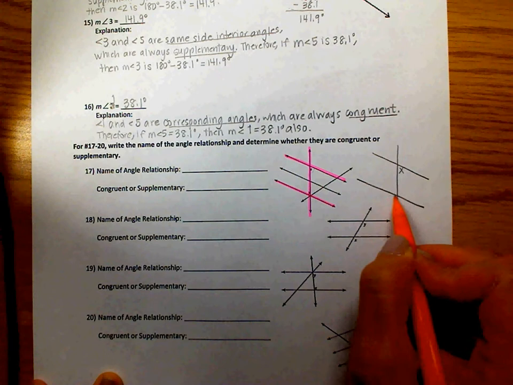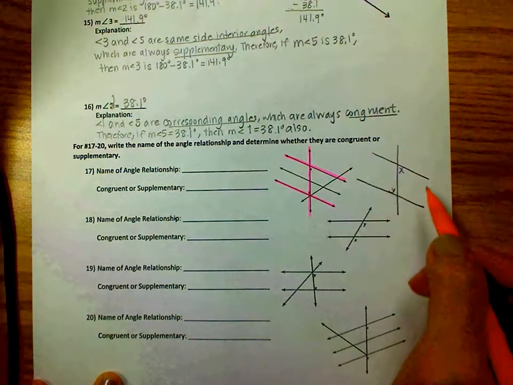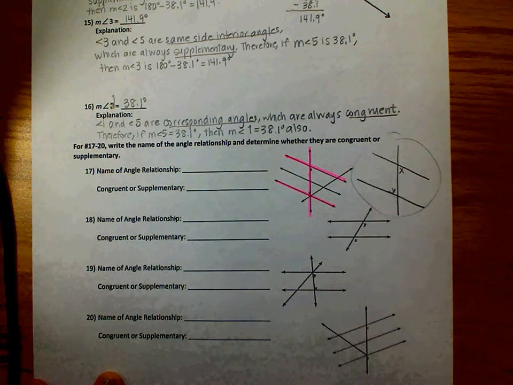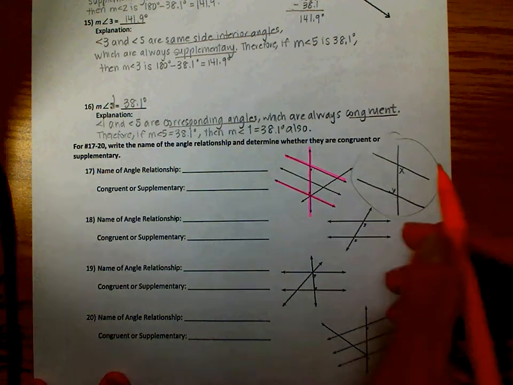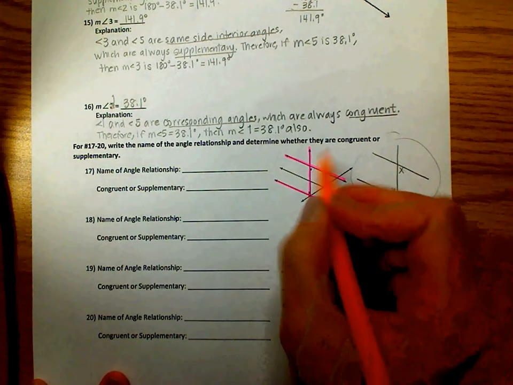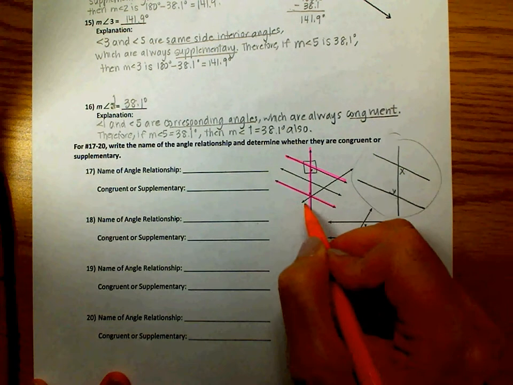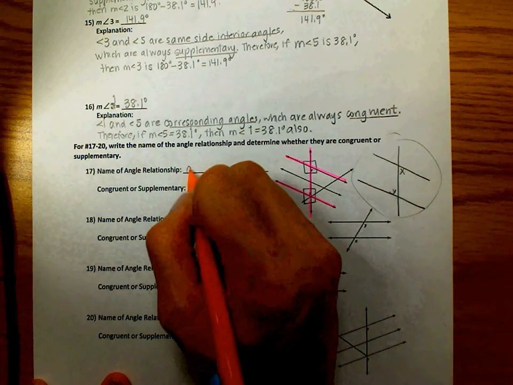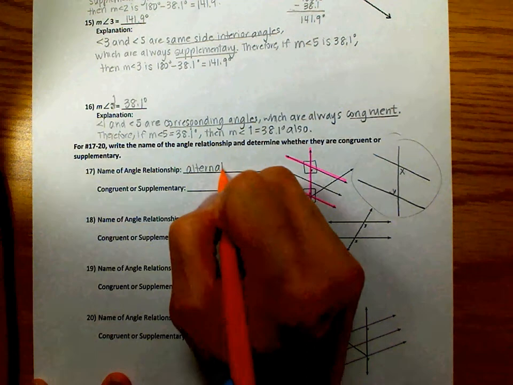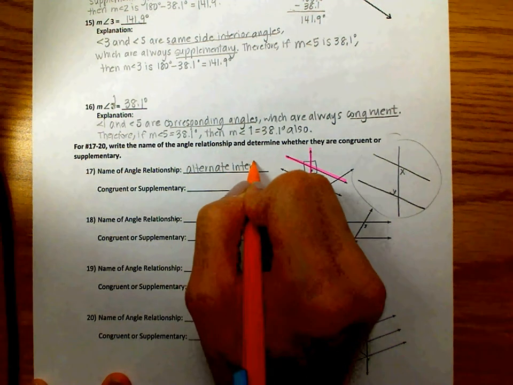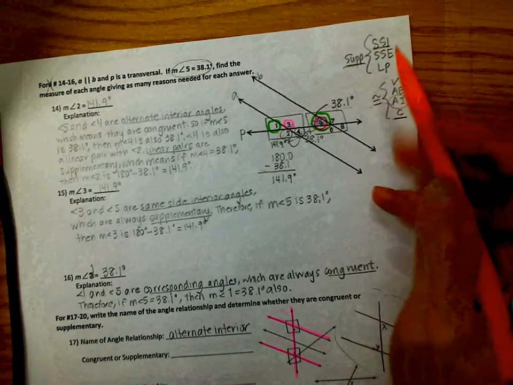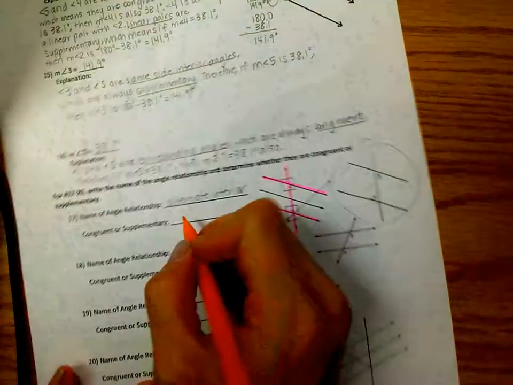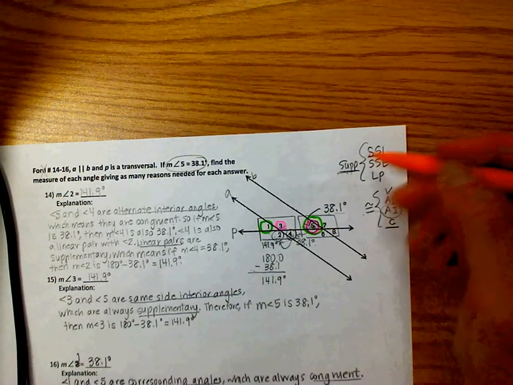So now if you look at this angle intersection and that one, these are alternate interior angles. And remember, alternate interior angles are always congruent. So if you remember this, it'll help you a lot tomorrow on the test. They're congruent. All right, let's go to this one.